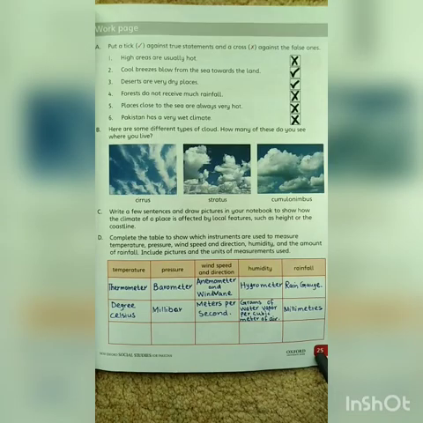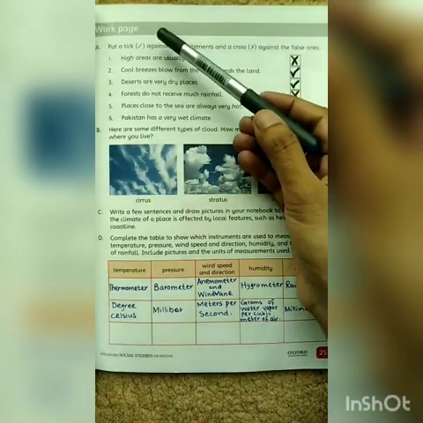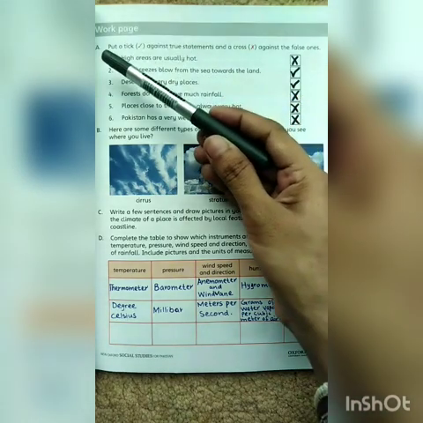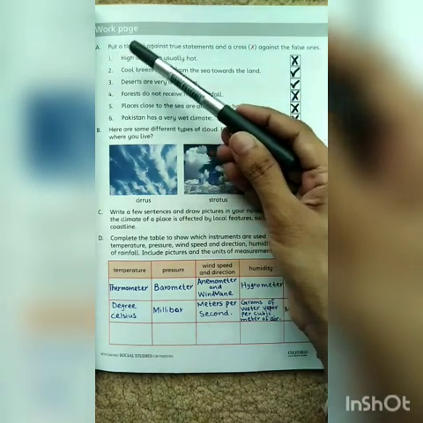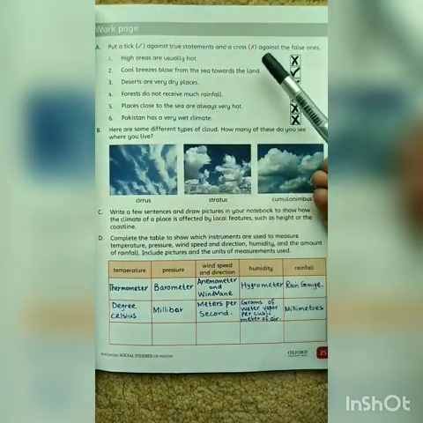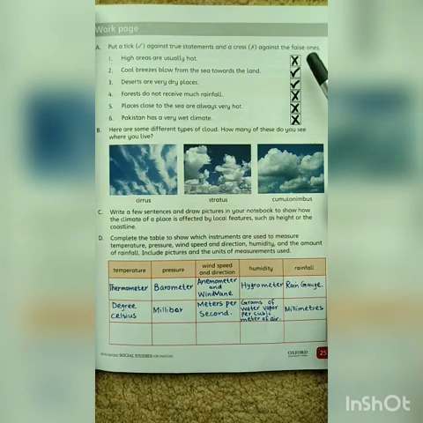Students, open page number 25. Today we will revise the work page of lesson 3 unit 1. So let's start. Question A is put a tick against true statements and a cross against the false ones.